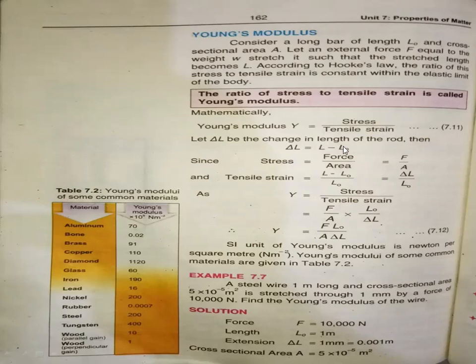So the Young's modulus formula is stress divided by strain. What is stress? Force per unit area. So putting in the values, stress is F over A, and tensile strain is delta L over L naught. If you solve this, L naught will be on the top and delta L will be at the bottom. So Y equals F L naught over A delta L. This is my Young's modulus, and it is denoted with capital Y. We denote Young's modulus with capital Y.